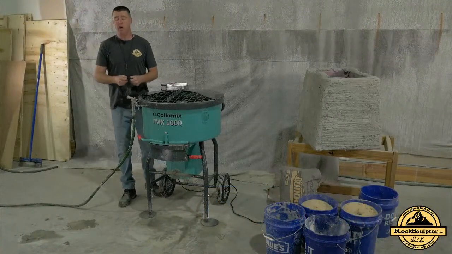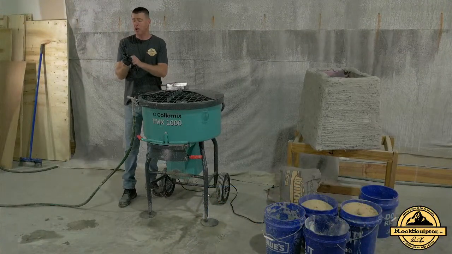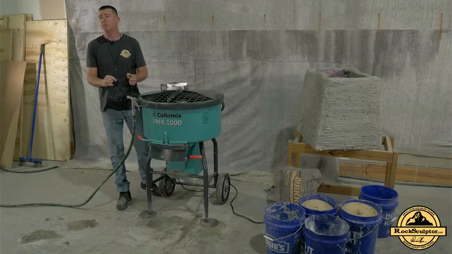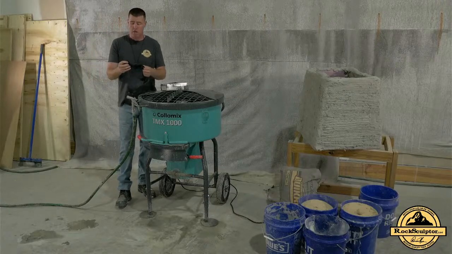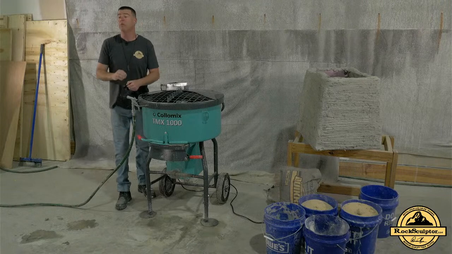I am going to mask up for the dust particles, protect your lungs, especially in an indoor space like this. We don't have any solid air movement.